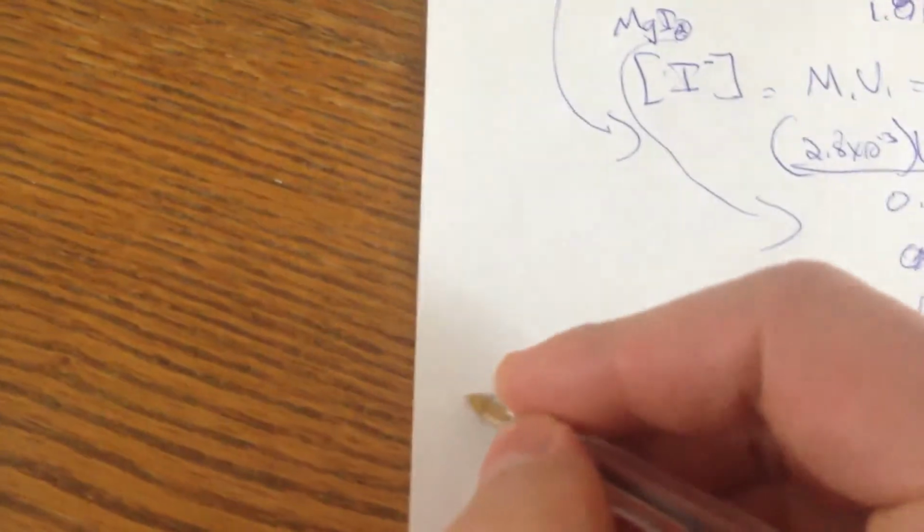Alright, so there's my concentration for iodide. And here's my concentration for lead, which I found before. I then take them and I'm going to plug them into my Q equation. Okay, so my Q equation, just so we're all aware, I'll write it here.